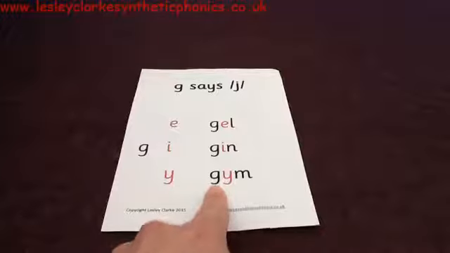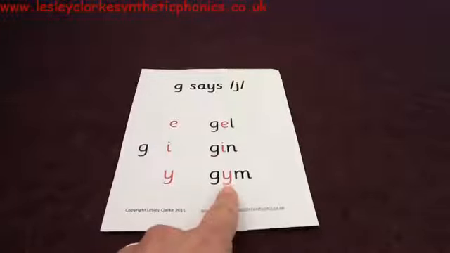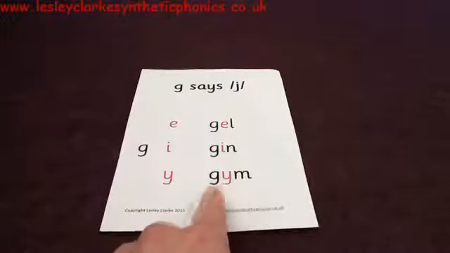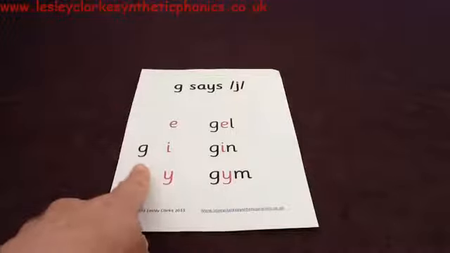Here we've got the G before the letter Y, so it's going to make J again. When we use Y in the middle of a word, it often makes an I sound, so we have J, I, M, gym. So I'm going to sing the song again, see if you can join in with me this time.